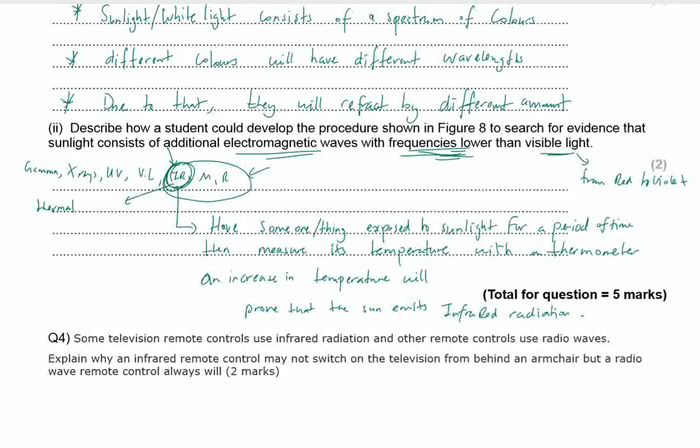Okay, now this one we can also use something called a thermal camera. Now the thermal camera is going to help us see infrared radiation, but how will it help us see infrared radiation? So bright spot is equal to warm, okay, and dark spot is equal to cold. Yeah, I say cold.